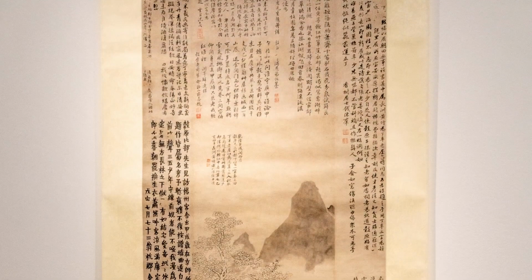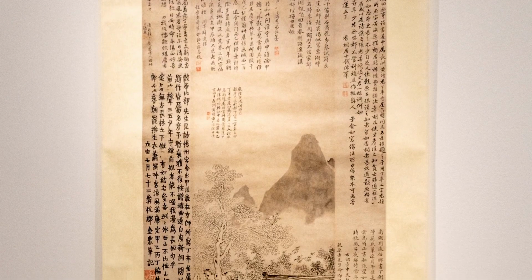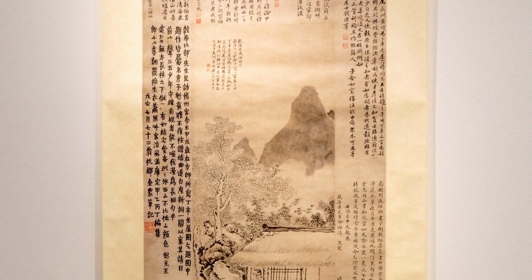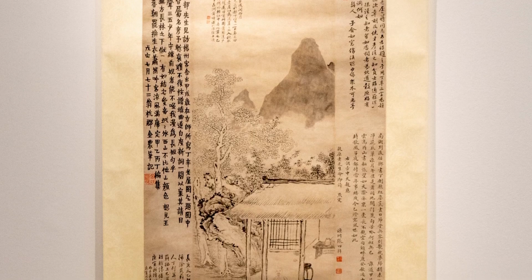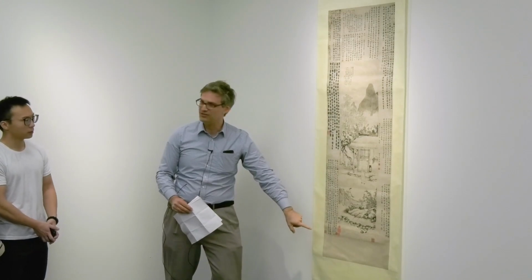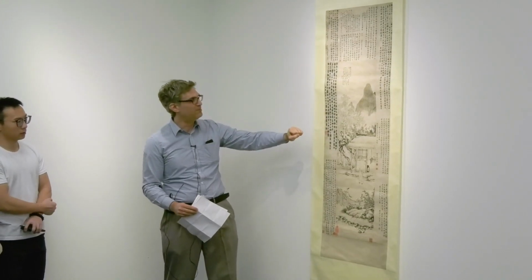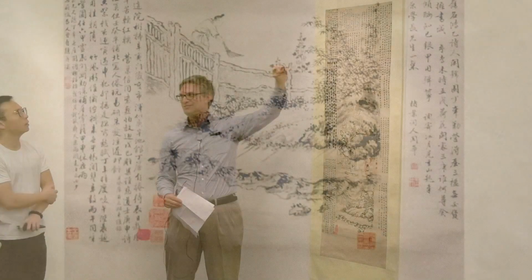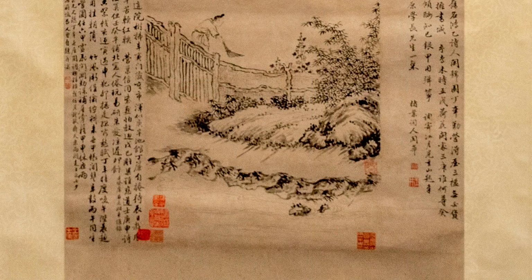And you can tell that these are different hands, right? There's very different calligraphy styles. Like there's different artists. You can see all of the red chops, right? So we have different people who are stamping their own names and doing calligraphy around this.